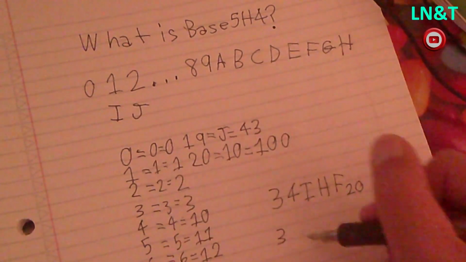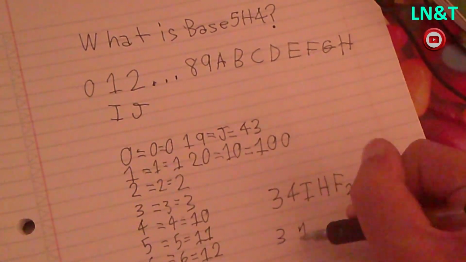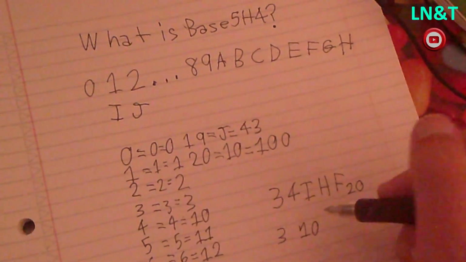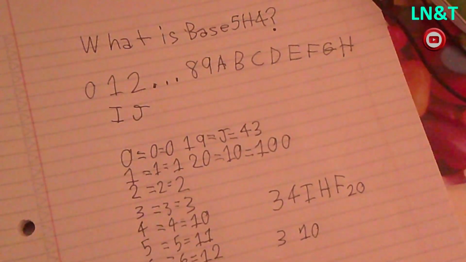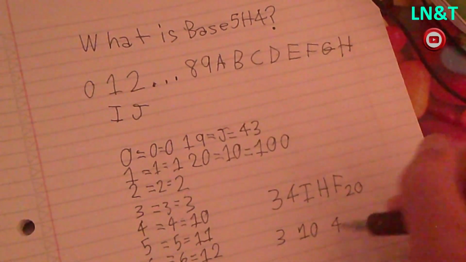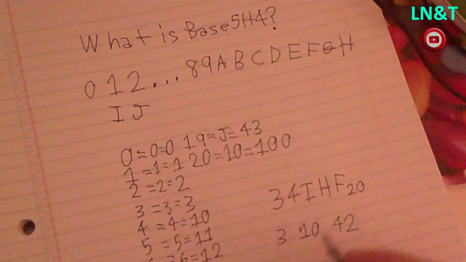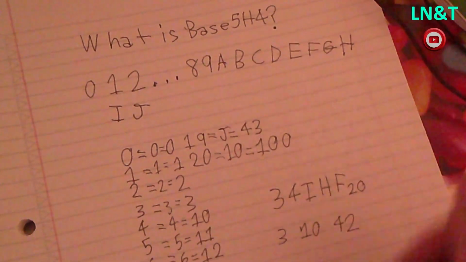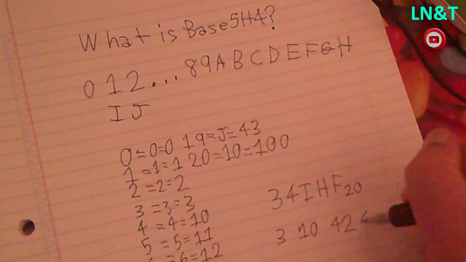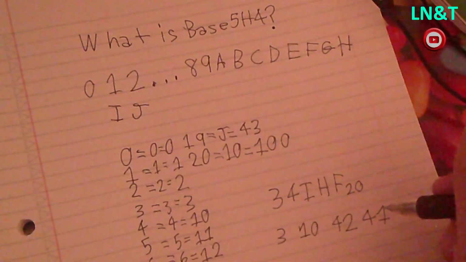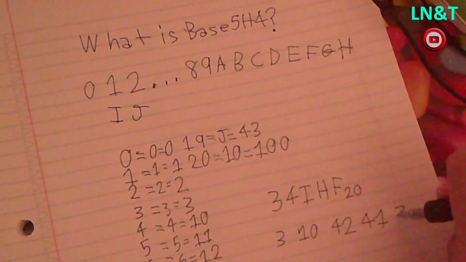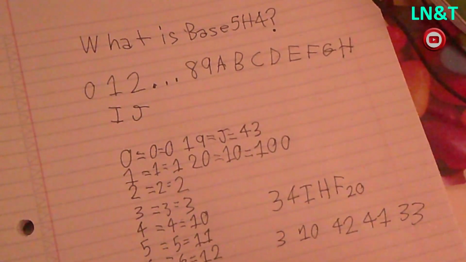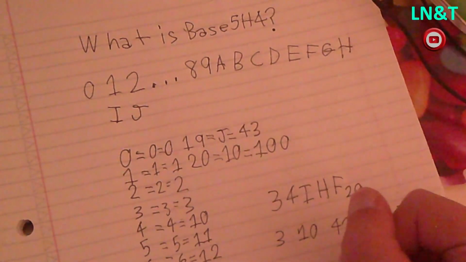Alright, 3 is just 3, so that would be 3. 4 is 10, so 10. I, let's see, where's I? Alright, that's 42. H, that's 41. And then F, which is 33. Now, let's put all this together.